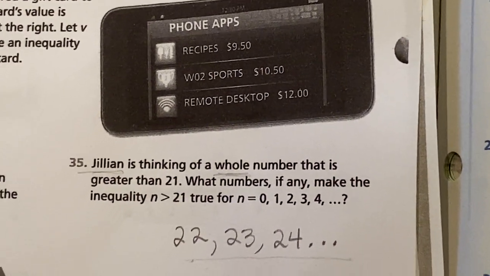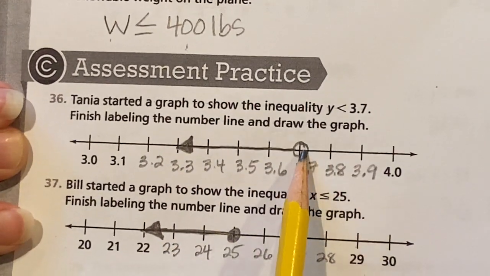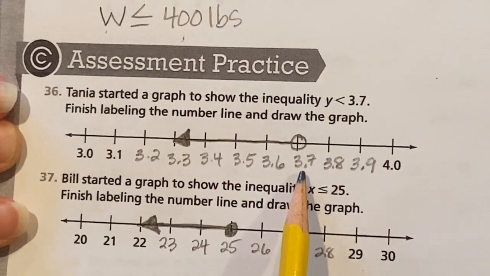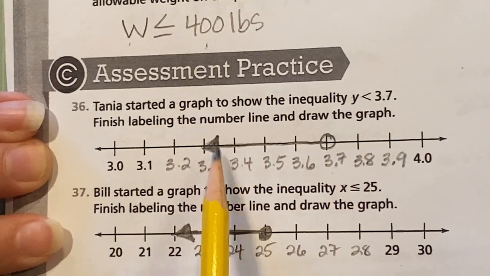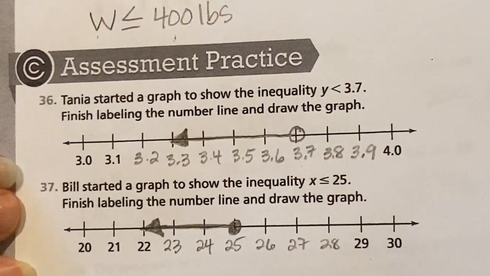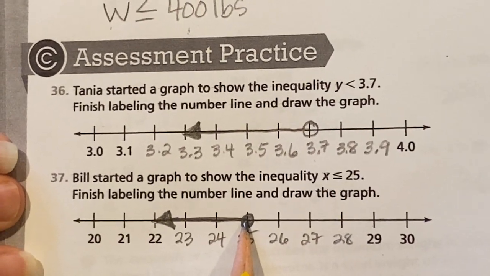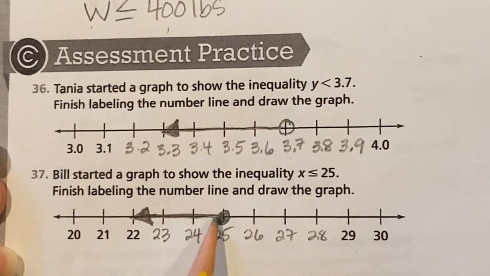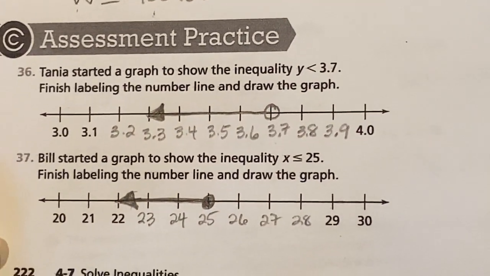All right, so here's what my graph looks like for Tanya. I've got an open circle at 3 7/10, and then I shaded with an arrow going in the less than direction. And for Bill, I've got a filled in circle because it's less than or equal to 25, and then shaded with an arrow to show it goes on forever.